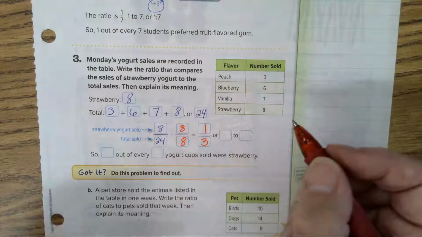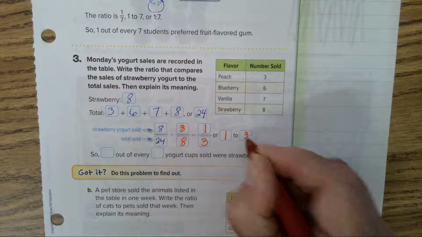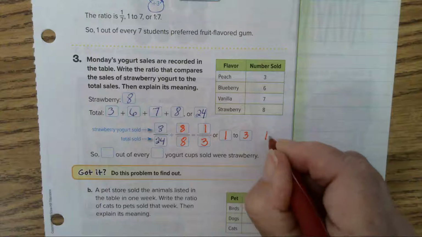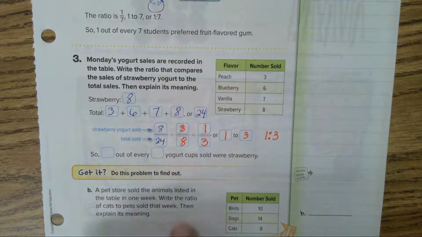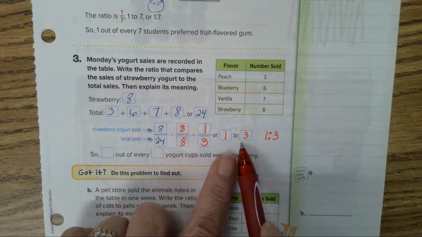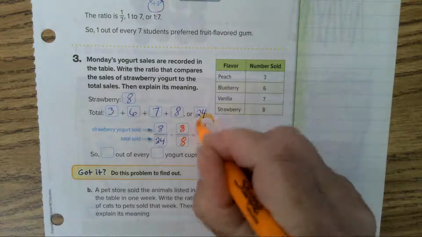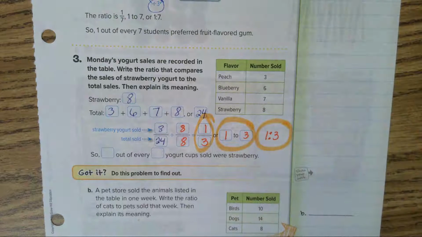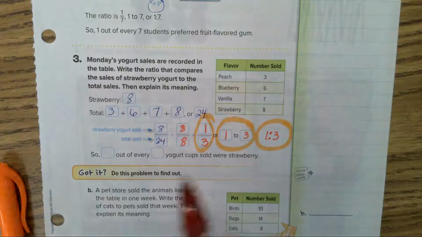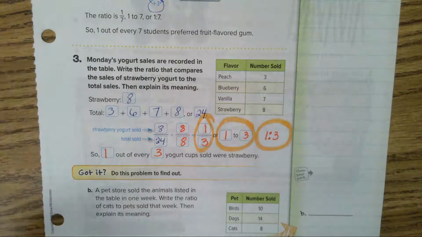So we get the fraction 1/3, or 1 to 3, or the other way you could write it as 1:3. Okay, the 3 ways to write a ratio: fraction, TO, and colon. All right, I'm just going to circle the 3 ways. Okay, now let's do letter B. We forgot to answer this part. So, 1 out of every 3 yogurt cups sold were strawberry.